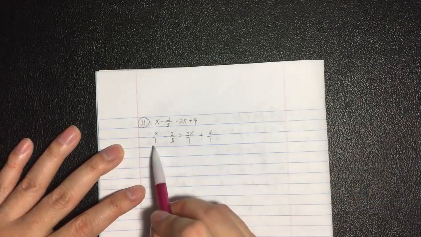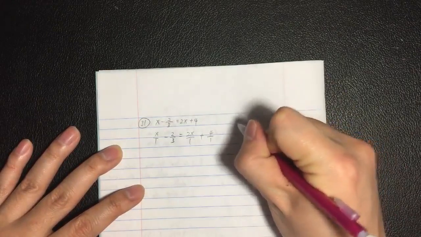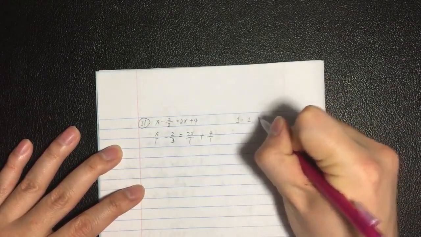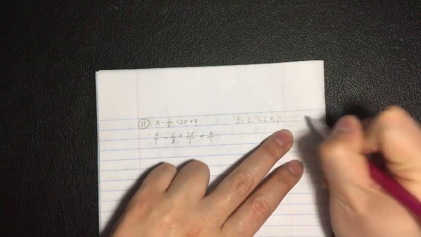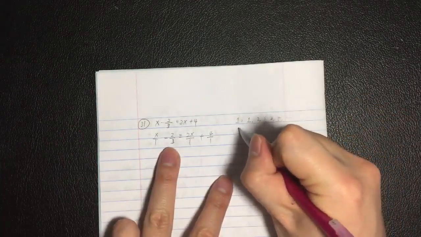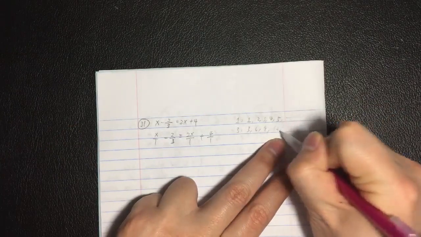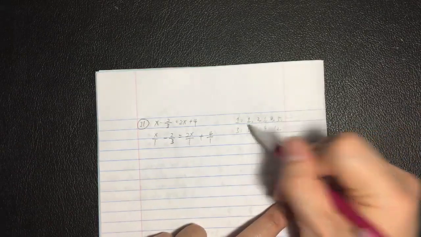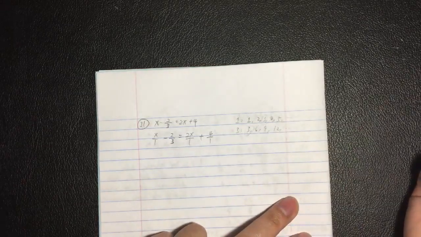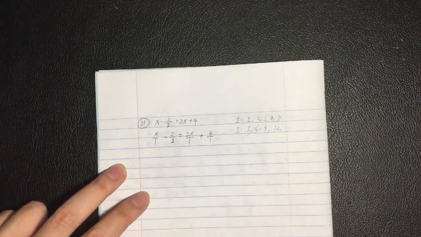Next, we find the least common denominator. Multiples of 1 are 1, 2, 3, 4, 5, and so on. Multiples of 3 are 3, 6, 9, 12, and so on. So the least common multiple is 3. Then we try to rewrite every term over 3.